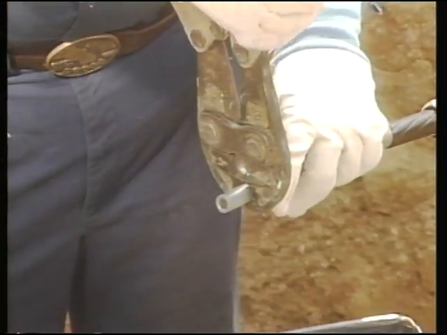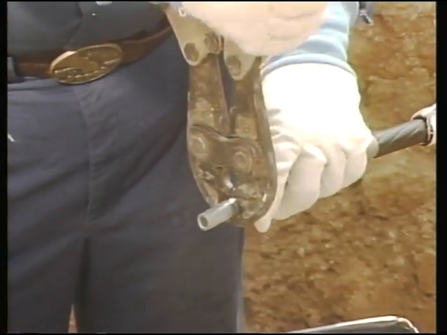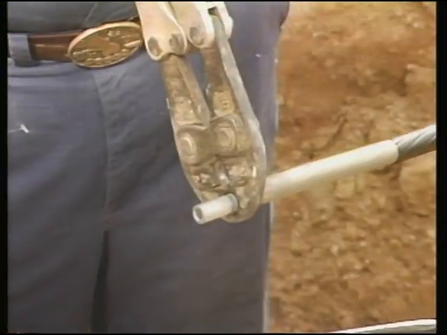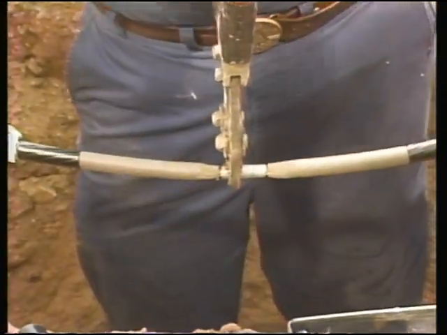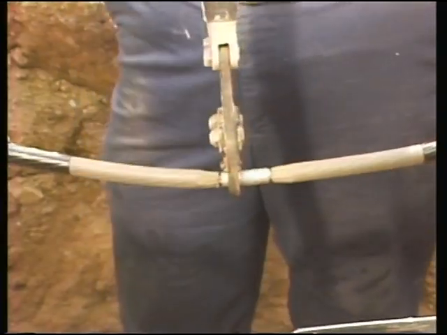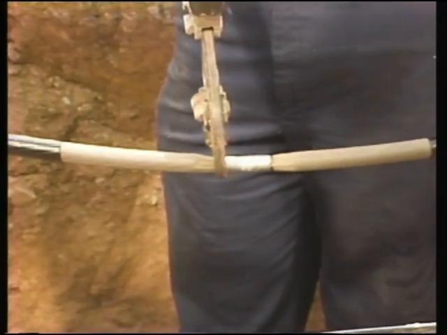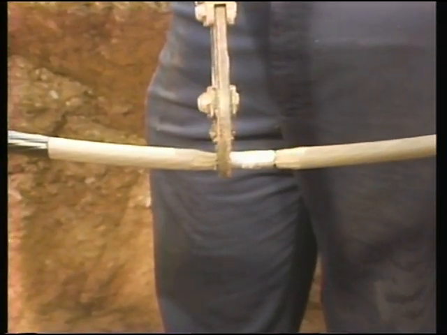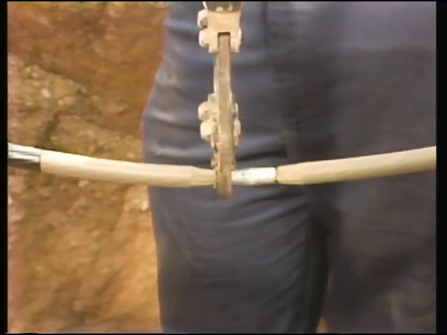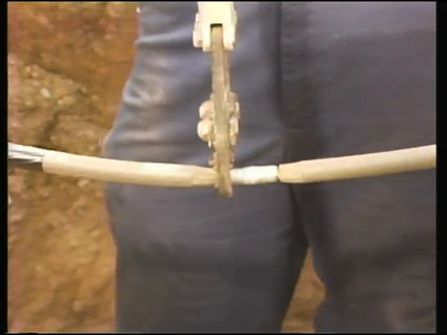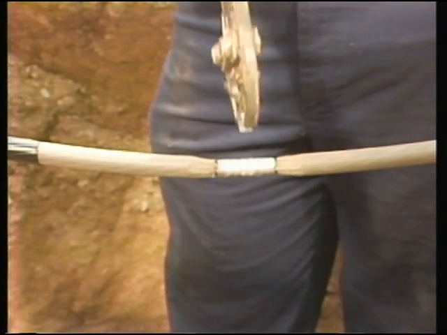This ensures that when the connector metal expands, it expands away from the midpoint of the splice. He then crimps the second cable in the same way. Some manufacturer instructions may also indicate that the press be rotated during the compression process. This helps keep the connector straight during the operation.